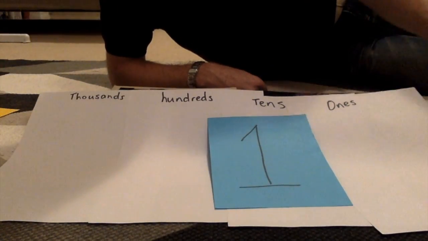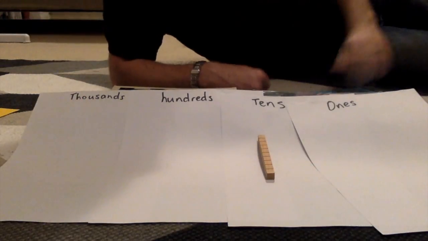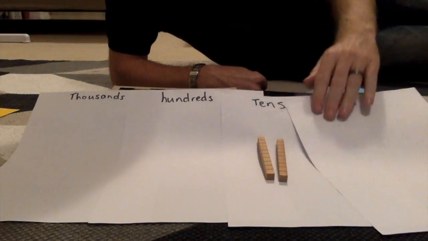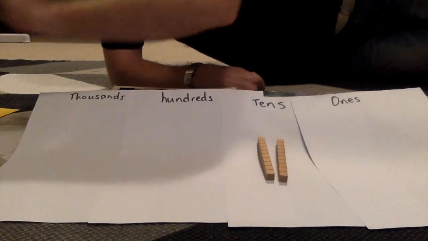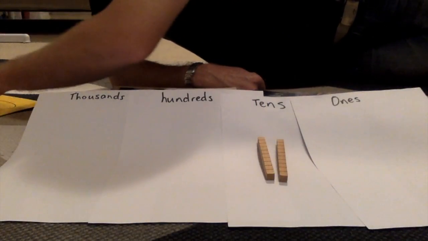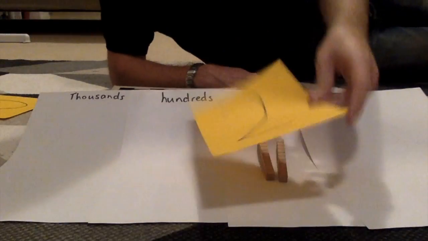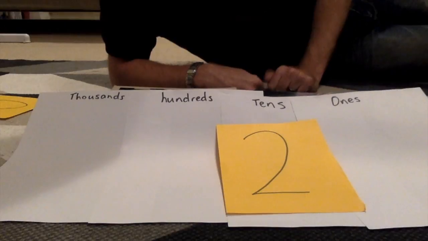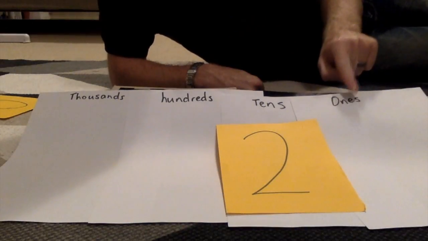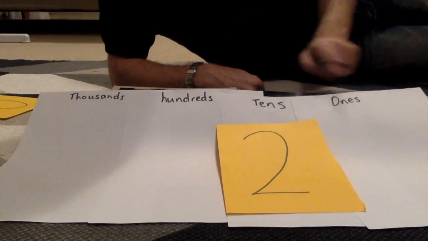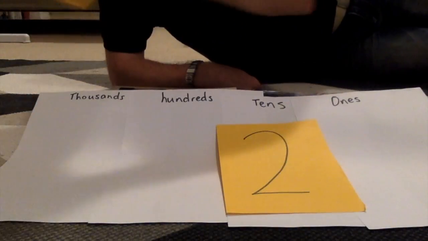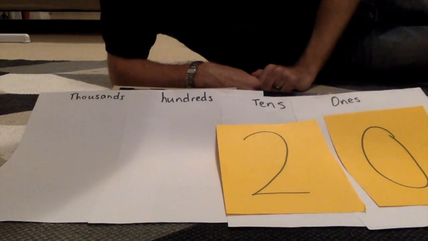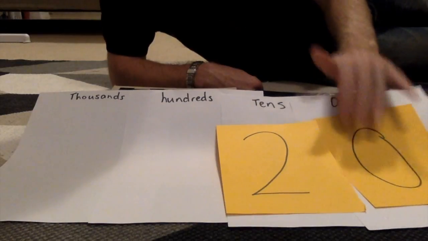So instead of just having 1 ten now, I add my second block, and I now have 2 tens. So I can get rid of this, and I have 2 tens, which makes 20, as we know. But I still need to let you know how many I have in the ones column, so I've got to get my 0 again and let you know that I have 20.